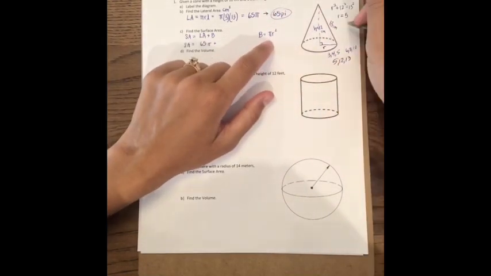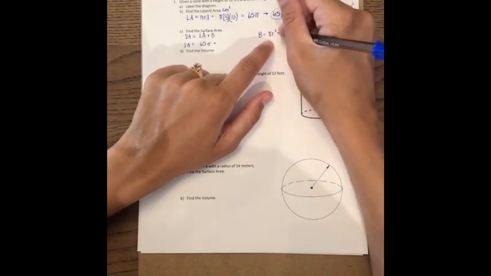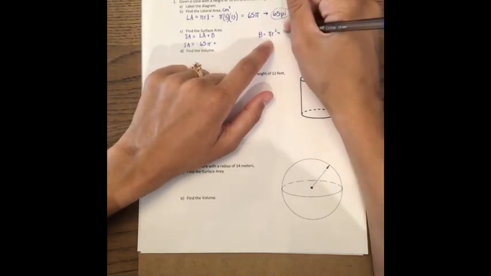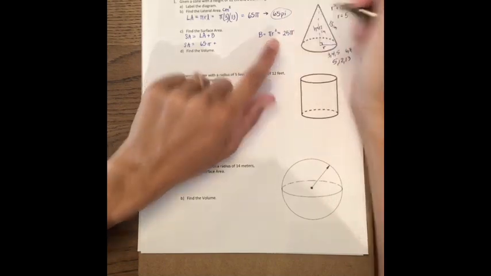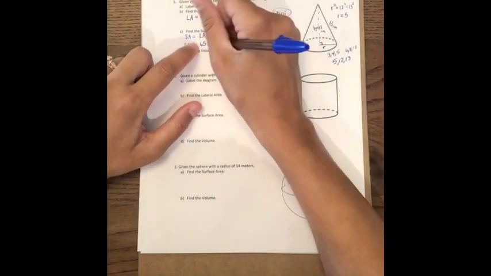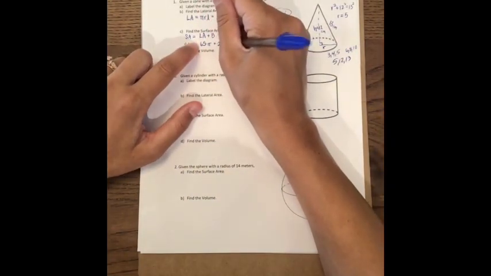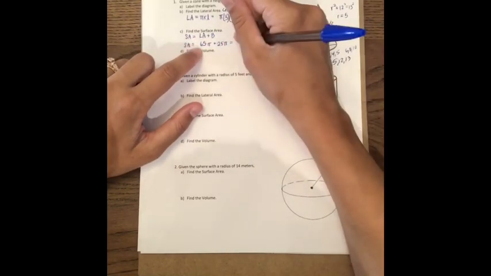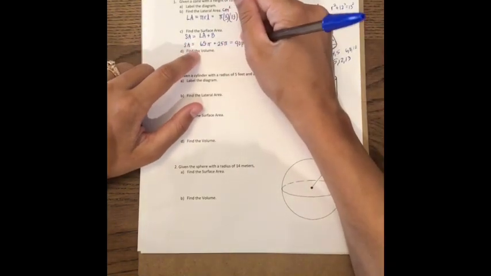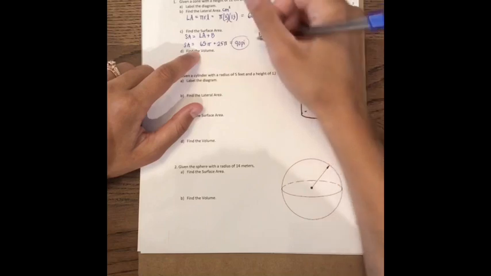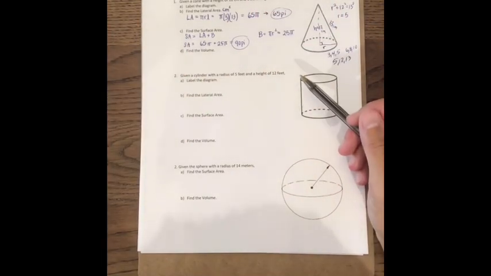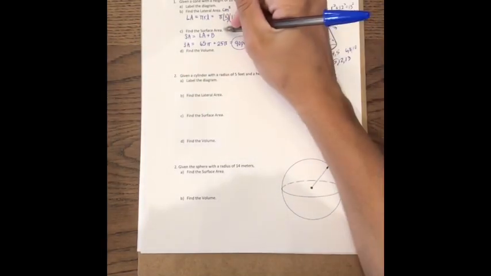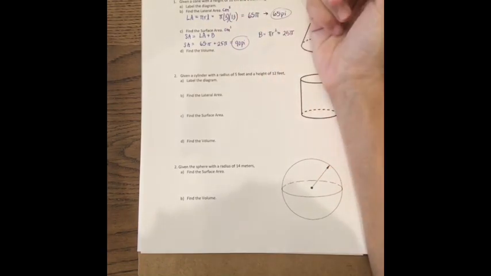Well, we know the radius is 5, so pi times 5 squared, that's 25 pi. So we're going to take the lateral, 65 pi, add the base area, 25 pi. That comes out to 90 pi, and again, write it as pi when you're entering that on Schoology. And surface area is also centimeters squared.